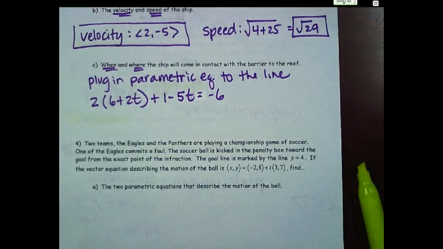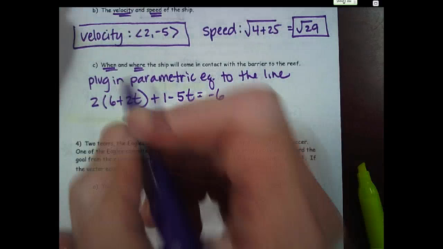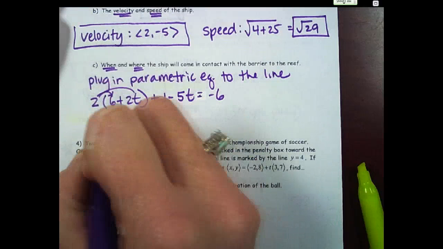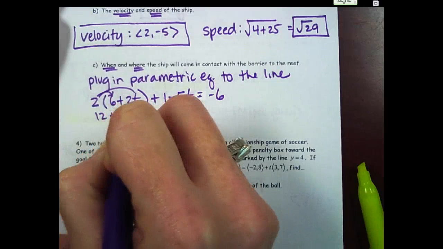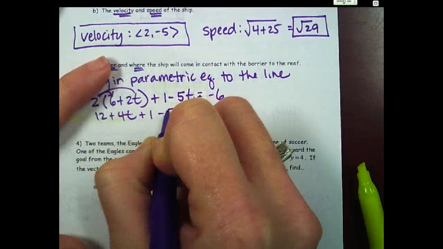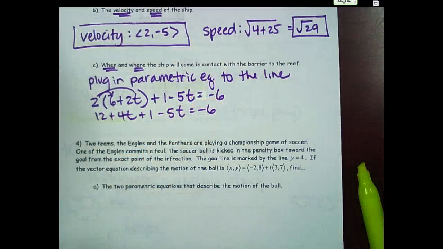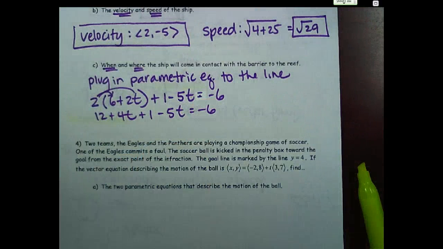This is just a plain old equation from 8th or 9th grade. How do I solve for t? What do I do first? Distribute the 2. So 12 plus 4t plus 1 minus 5t equals -6. Combine your t's and solve.